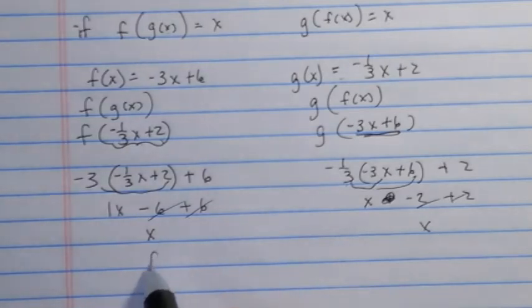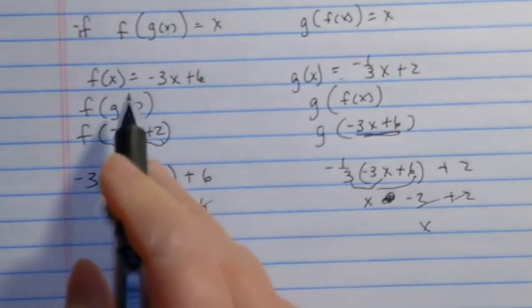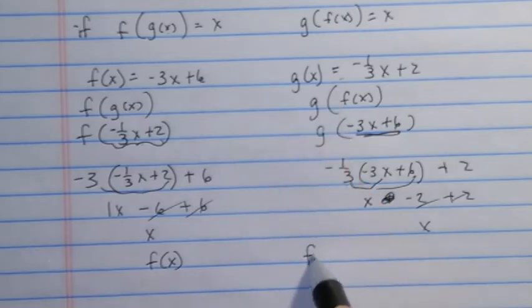So I could say that f of x, if that's this one, I could have named this one f inverse of x, because that's exactly what happened. Let's do one more.